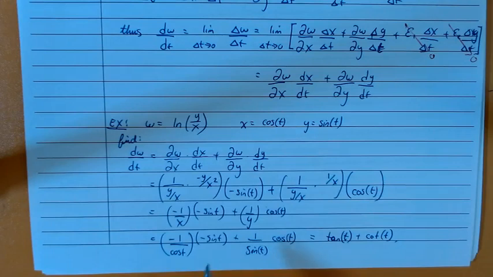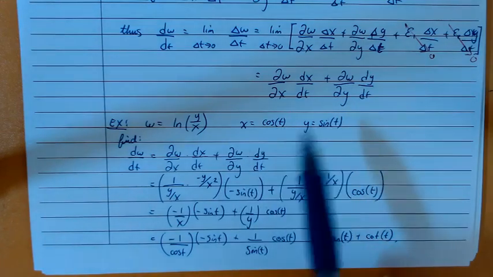So this is one way to do it. You can go ahead and use the chain rule. You're saying, well, okay, so what's the other way to do it? The other way to do it is to start with a substitution from the beginning. We're going to do the exact same problem.